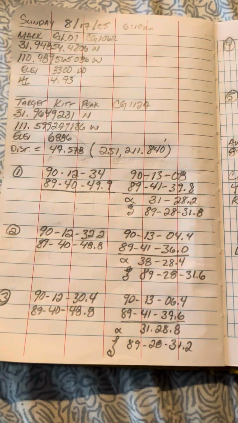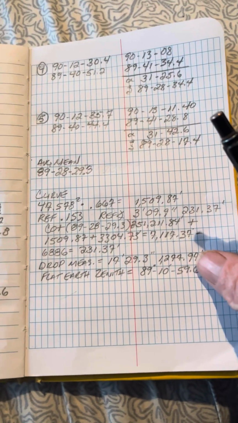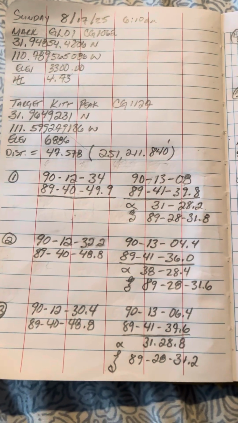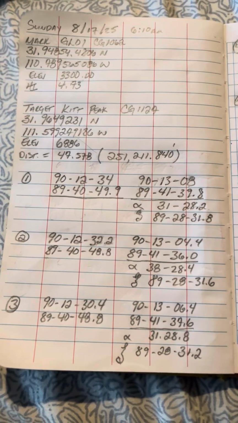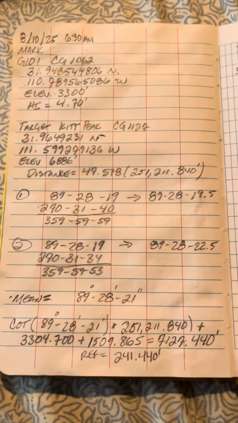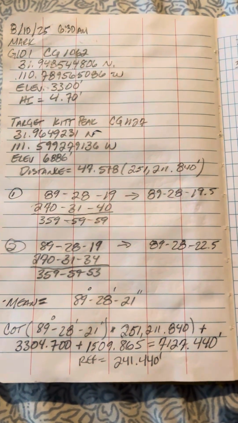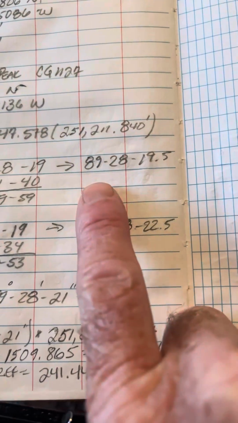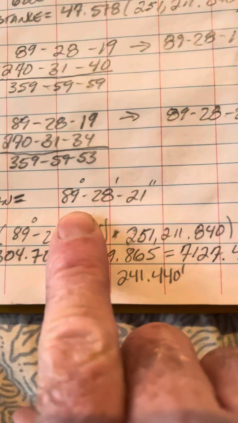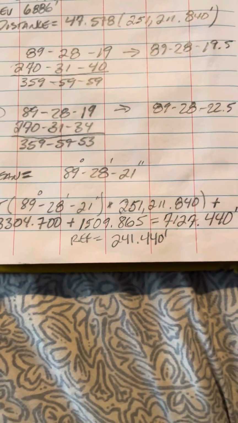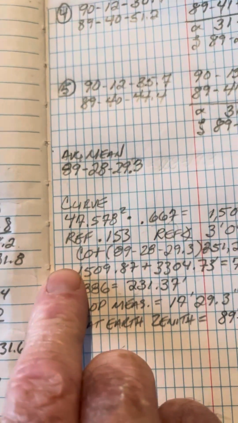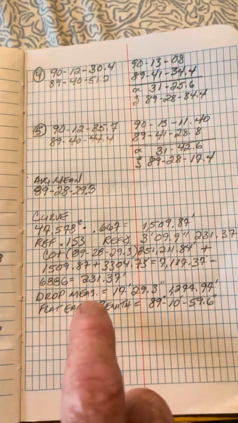So this is what I measured. This is the data from that. This is science. This is observable. This is measurable, and this is repeatable. As you can see, I've done this several times to the same peak, and I'm coming up with very similar numbers. So last week, my average was an 89.28.21. This week, my average was an 89.28.29.3. So really close, but I'm definitely not getting close to a flat Earth.